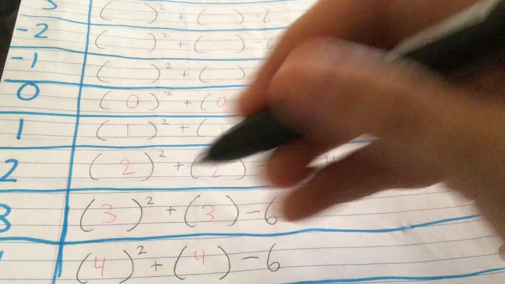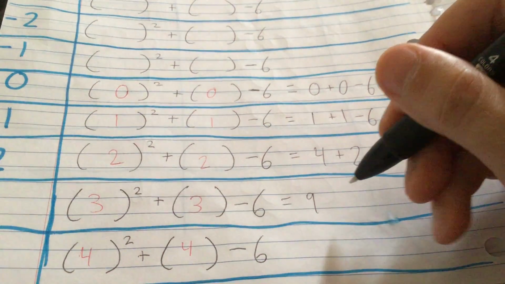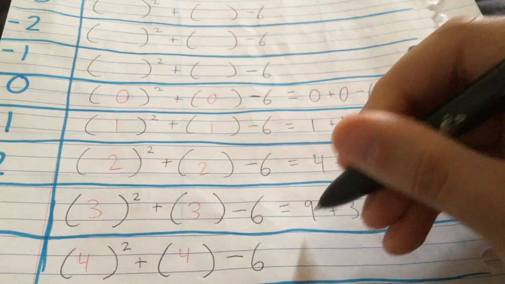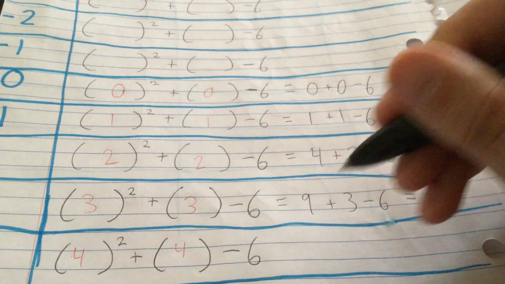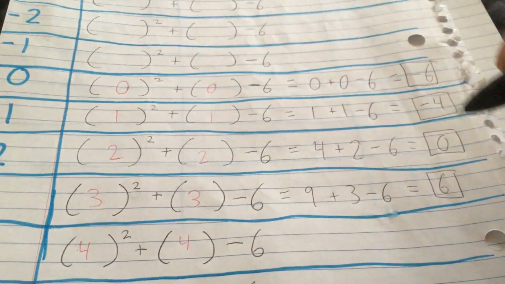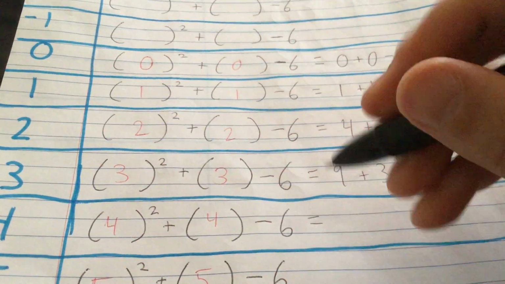Okay. 3 squared is 9 plus 3 minus 6. 9 plus 3 is 12. 12 minus 6 is 6. Okay, I'm just doing this table just to show you guys something in the long run.